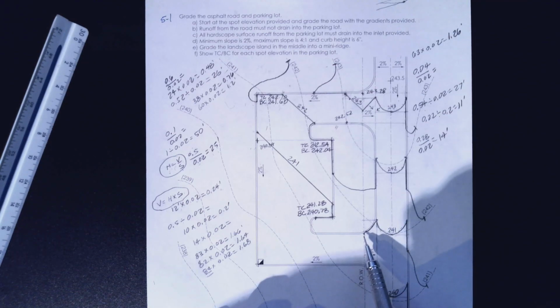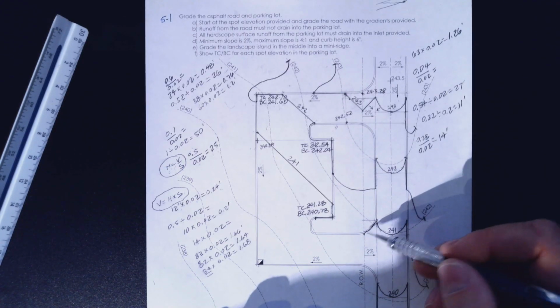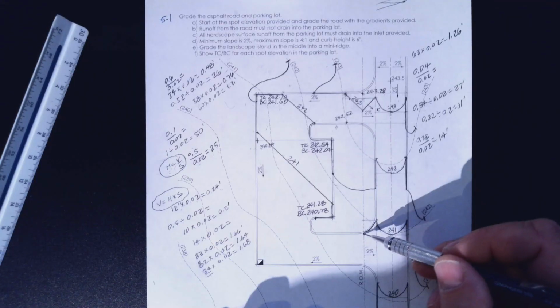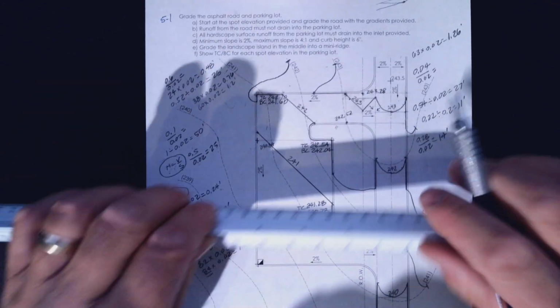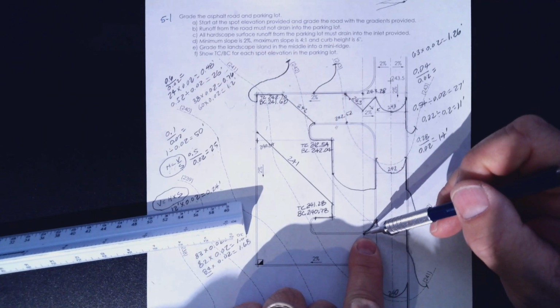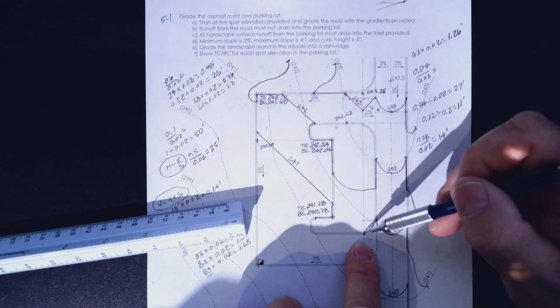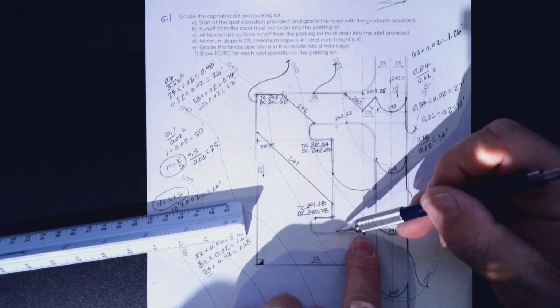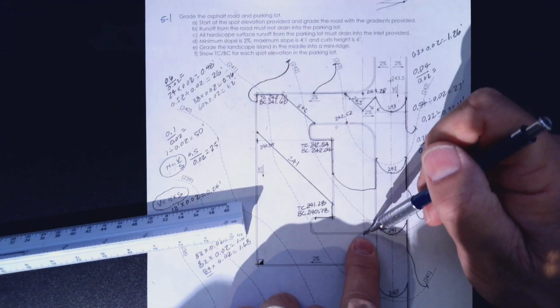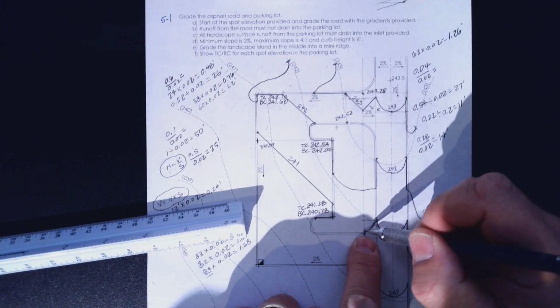Now, if this is 241 here at the bottom of curb, 241.5 would be top of curb at this point right here. If that's 241.5 at the top of curb, we need to go 0.5 feet vertically in this direction. Think about the top of curb: 241 at the bottom of the curb, and top of curb right here is 241.5.